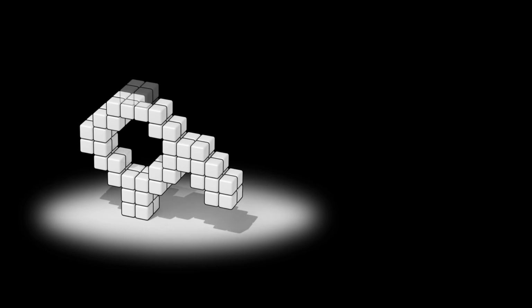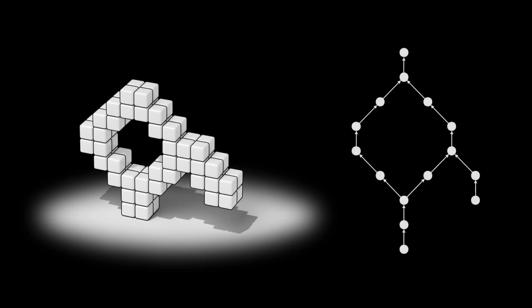Our algorithm works as follows. First, we create a so-called slice graph from the configuration, where each node corresponds to a connected layer of the structure. Then, we ensure that all nodes in this graph are reachable from the lowest node by inverting some of the edges. Next, we simplify the graph.